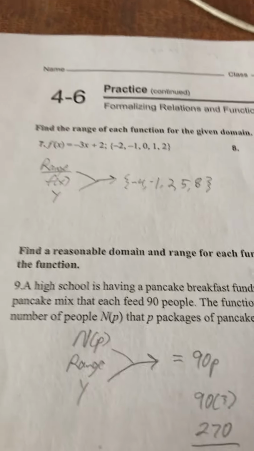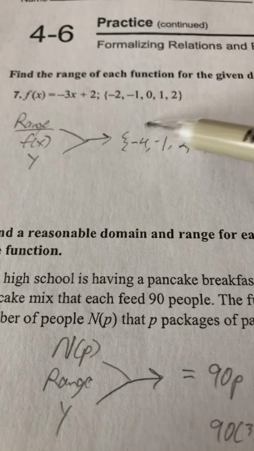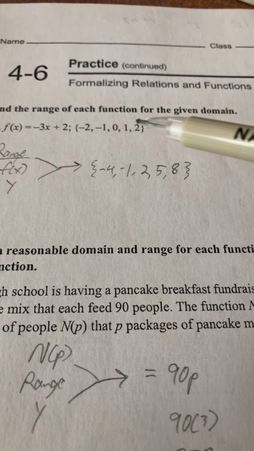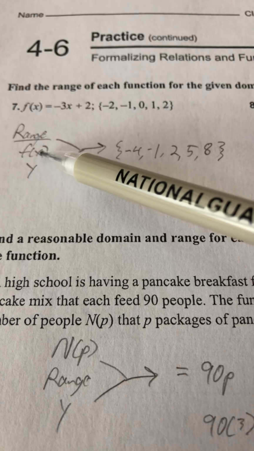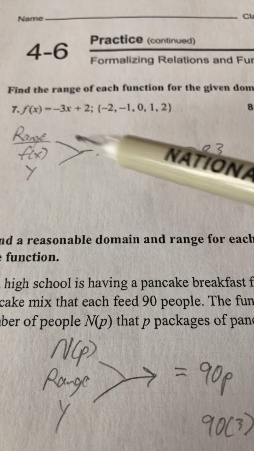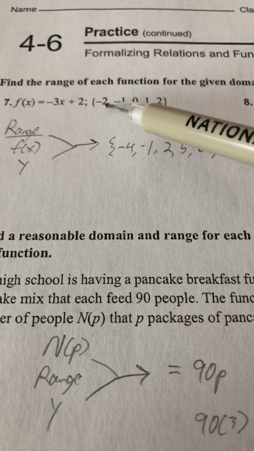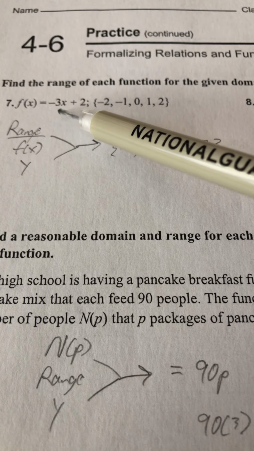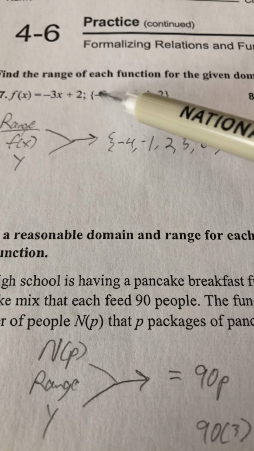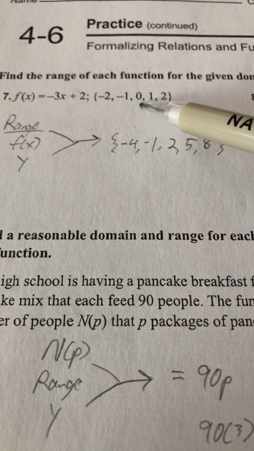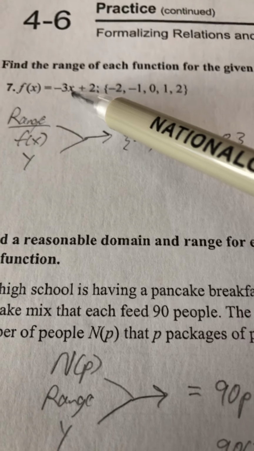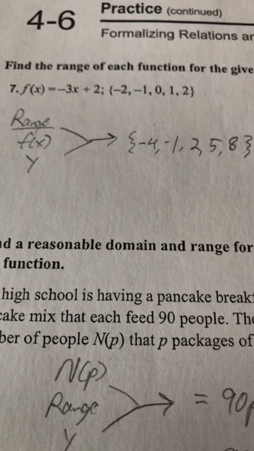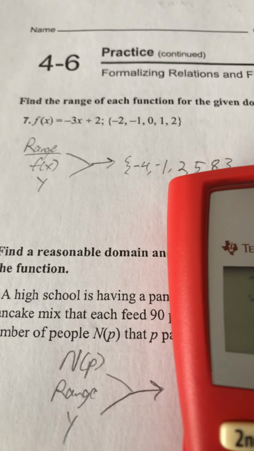Hopefully you're pausing this as we go through, because I'm just kind of running through it quickly. Find the range of each function for the given domain. Remember, range is the f of x, or the y in other words. And all I did was I plugged in -2, -1, 0, 1, 2, each time into this function. So in other words, you could put it on your calculator like this. Just type it in.